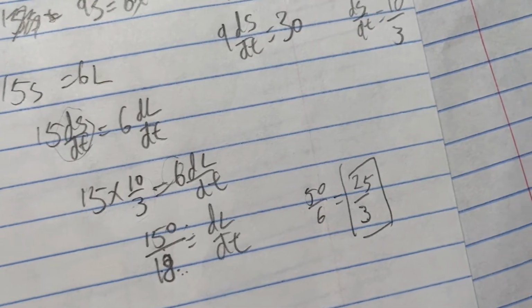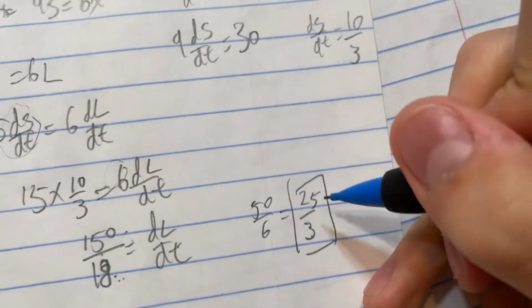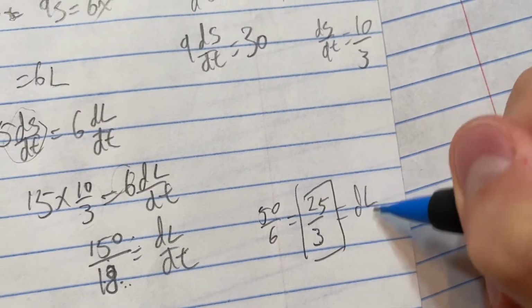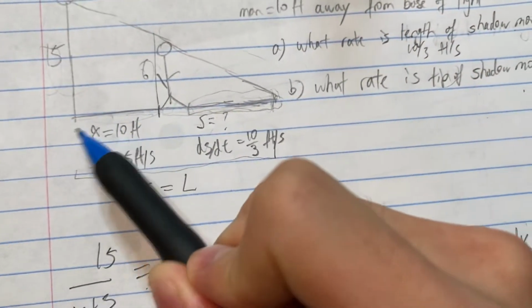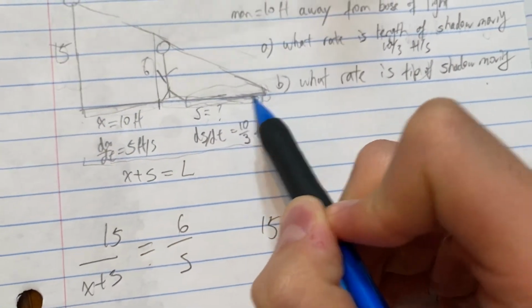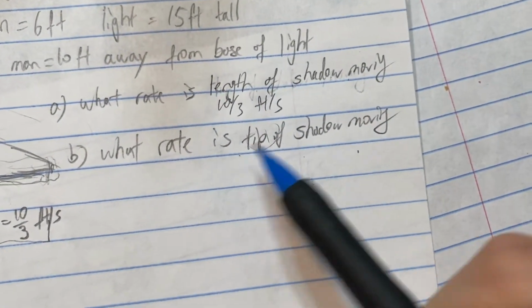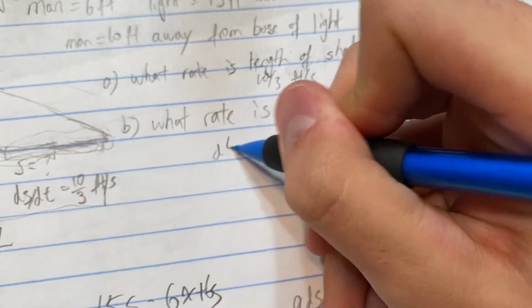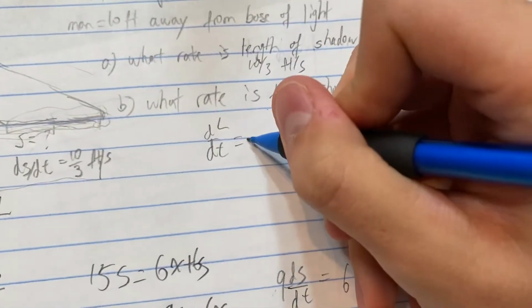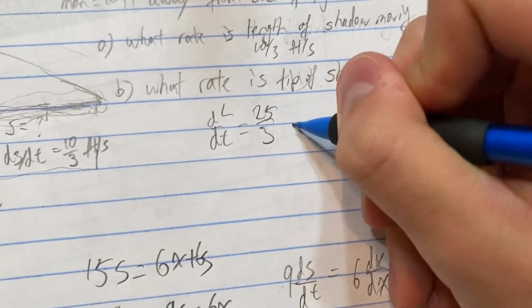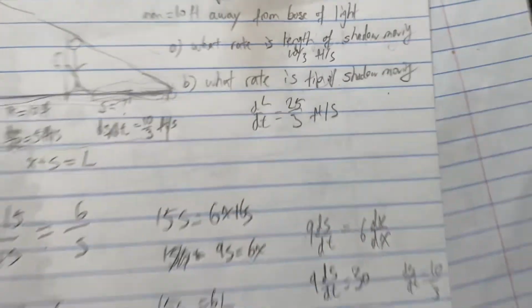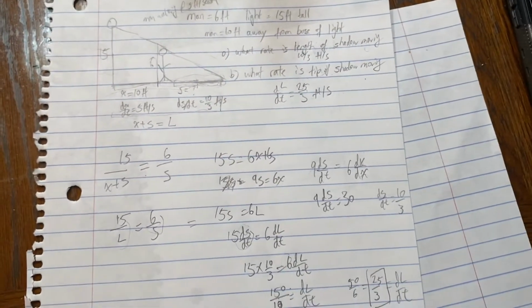So this is feet per second, and this is dL/dt. So that is dL/dt, and dL/dt is the speed at which this entire thing is moving, which is also the rate at which the tip of the shadow is moving. So dL/dt is equal to 25 over 3 feet per second. All right, that's it, and that's how you solve this shadow problem.